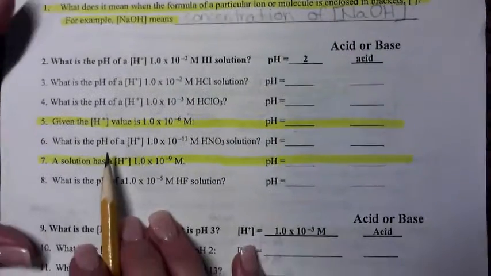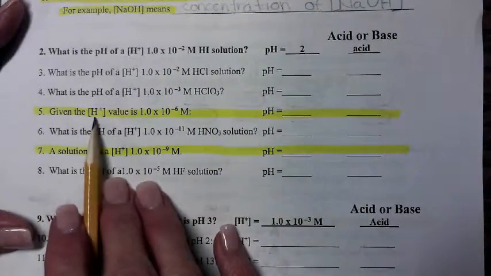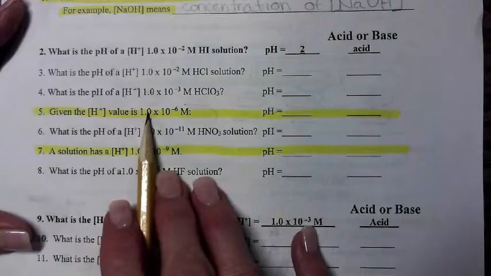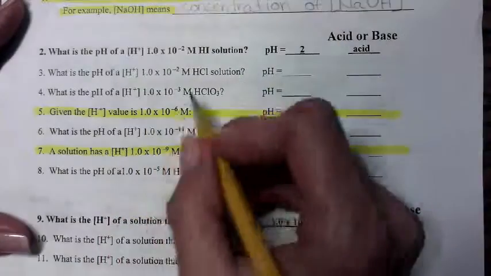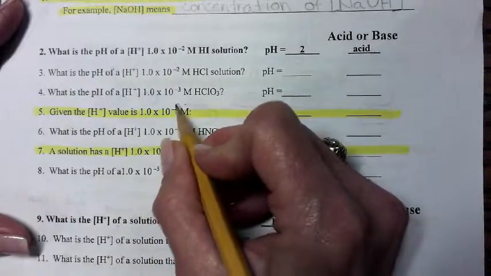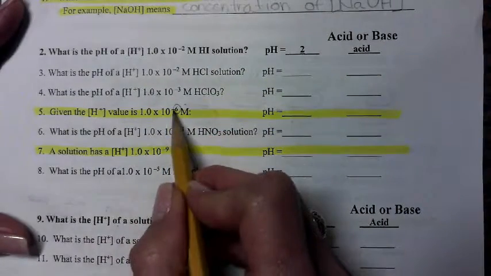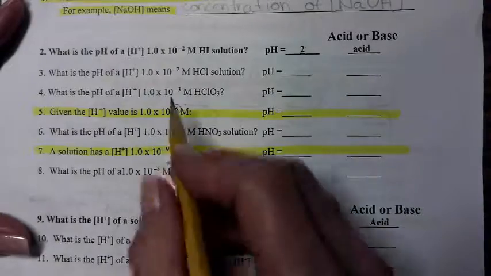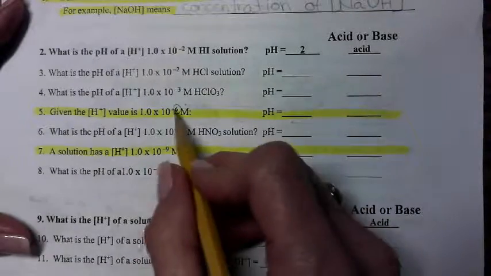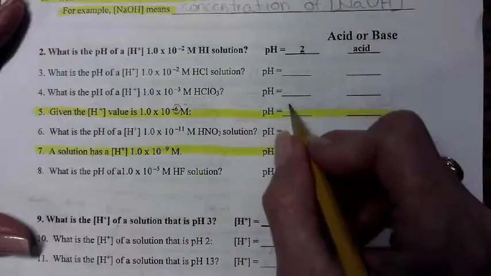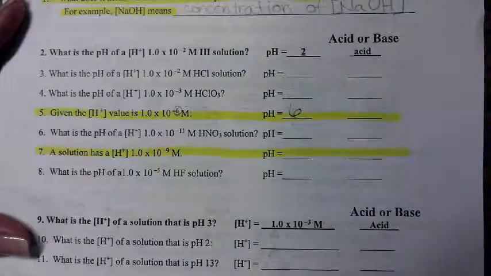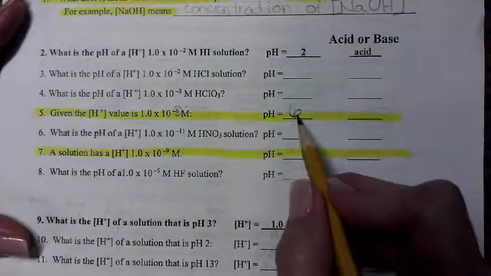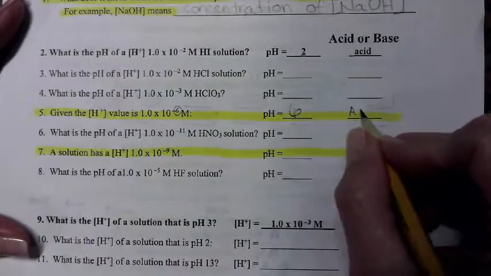Number 5, given the H+ value is 1.0 times 10 to the negative 6 molar, what's the pH? Well, remember that we learned if you take the exponent and you make it a positive number, that will equal your pH. So in this case, the pH is 6, and acids have a pH lower than 7, bases have a pH above 7. So a pH of 6 would make this an acid.